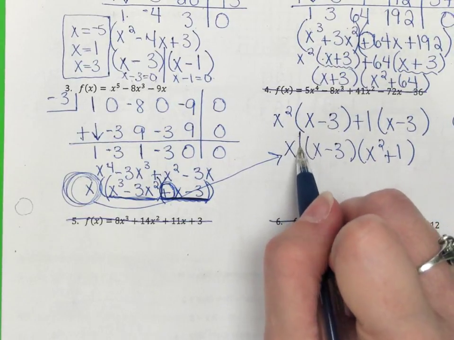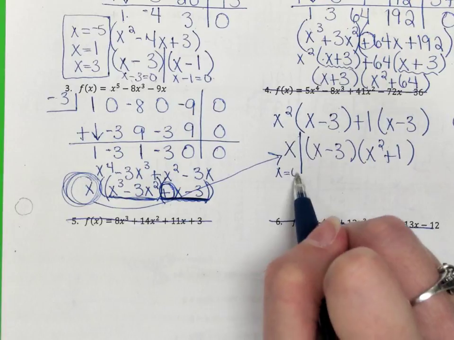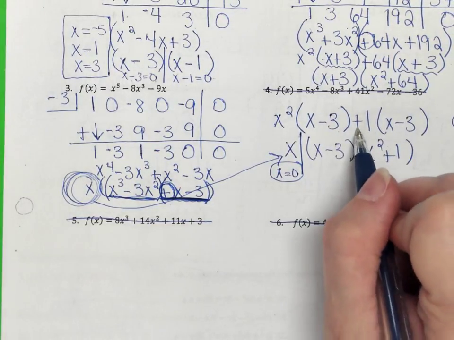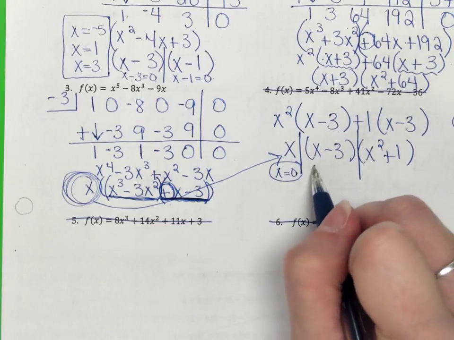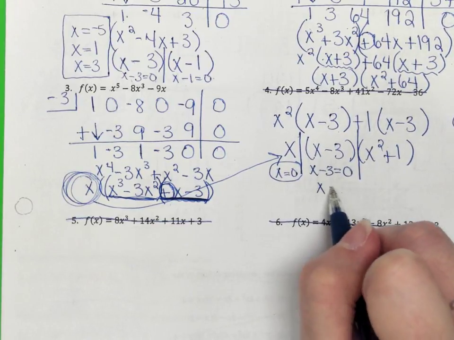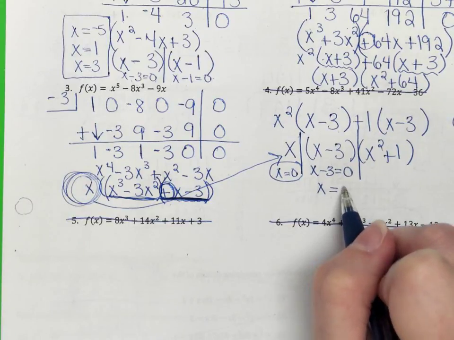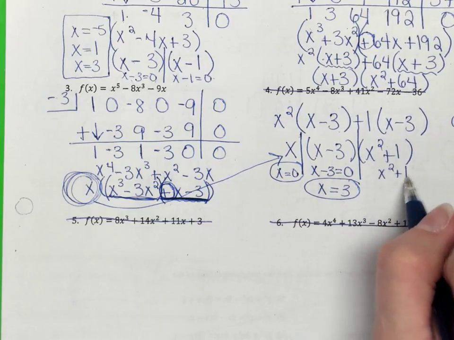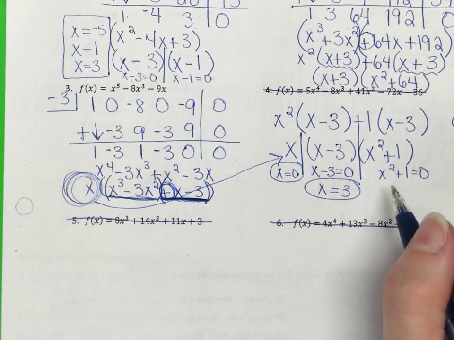All right, let's set them all equal to zero. X equals 0. We're not doing number 4, that's why it's marked out. X equals 0 is done, right? X minus 3 equals 0, what do you get? You get positive 3, very good. And then x squared plus 1 equals 0.